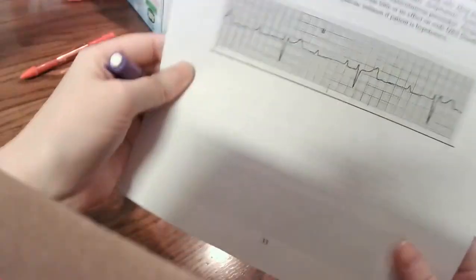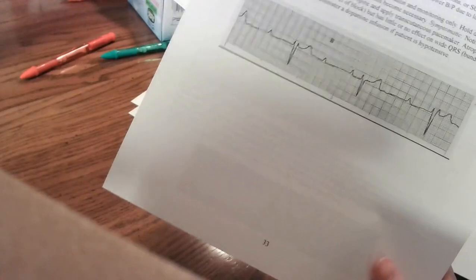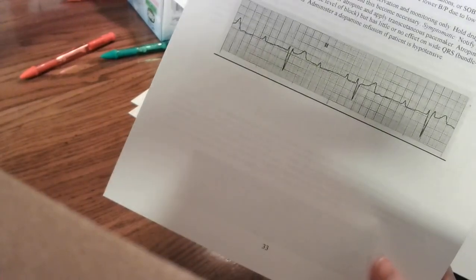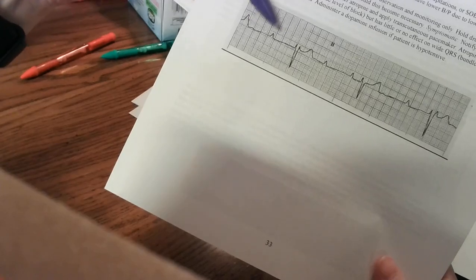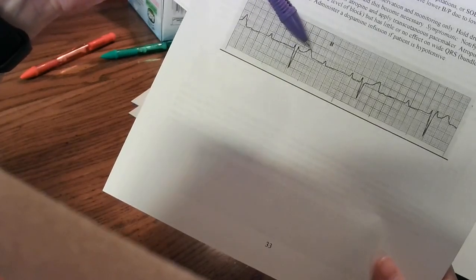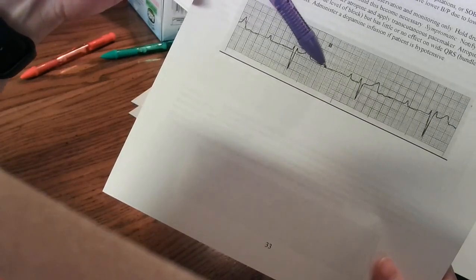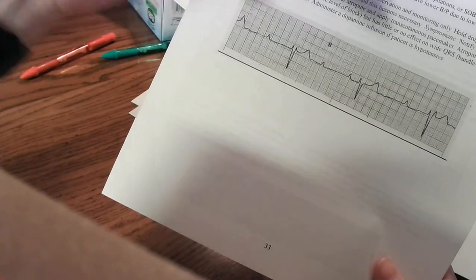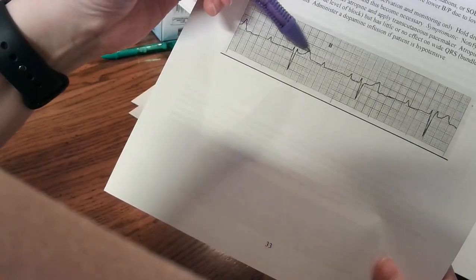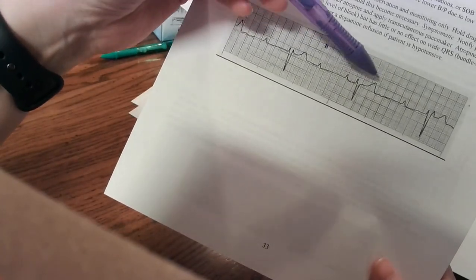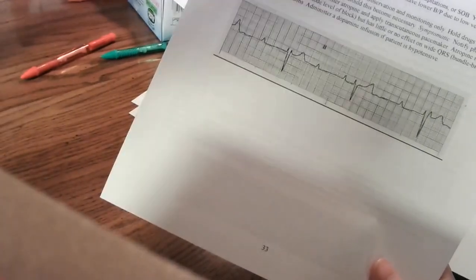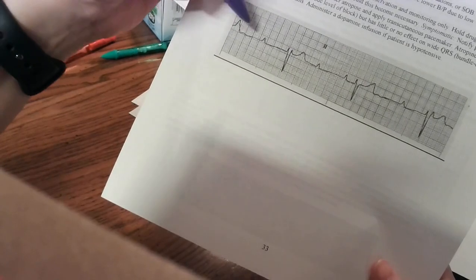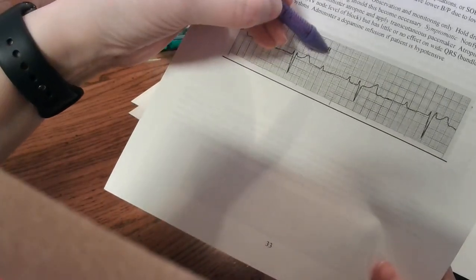And then down here, this one, some people would confuse it with type 2 Mobitz, because it kind of looks like there's a ventricle, maybe a T wave, a P wave, another P wave. But if you look really close, you can see that the P waves are getting lost in this QRS, and so it's really still regular.